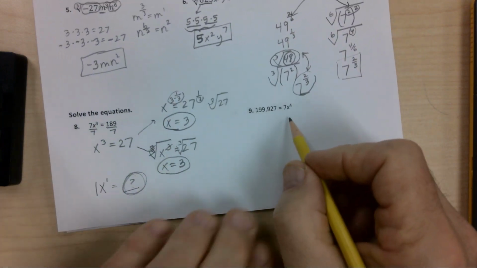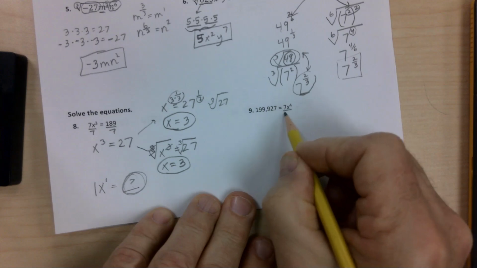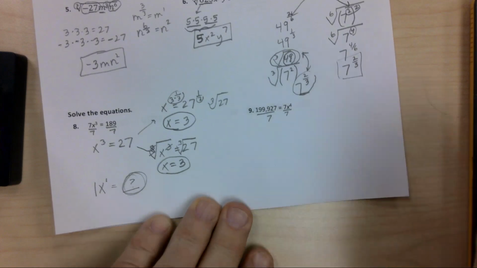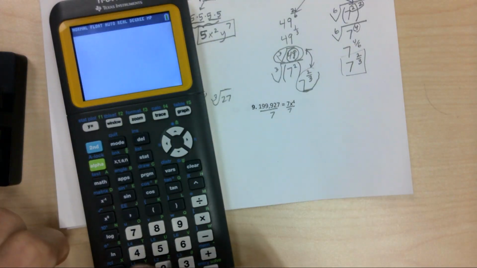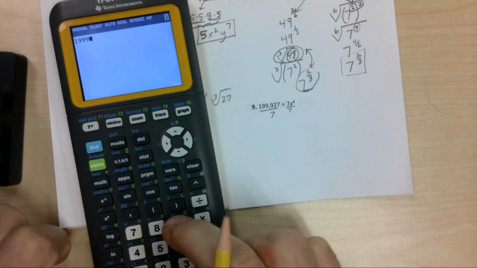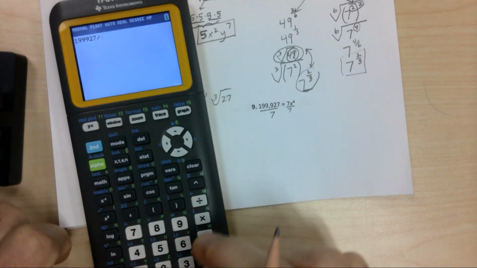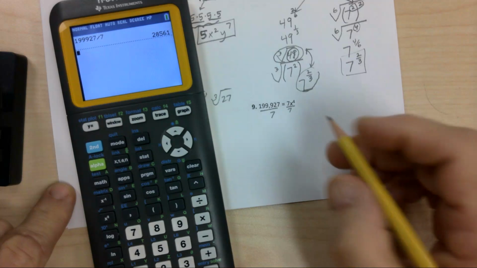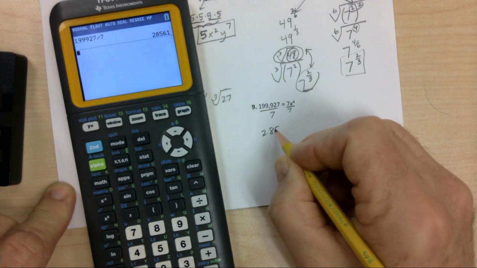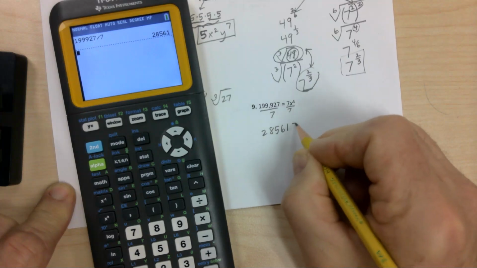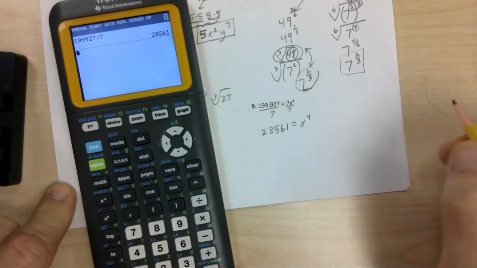This one's a little messier, so we can get rid of the 7 just by dividing. Grab my calculator. So 1,999,27 divided by 7 is this crazy 2,8,5,6,1 equals x to the 4th power.